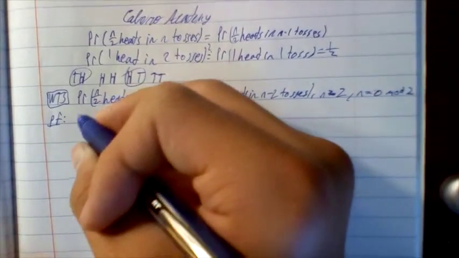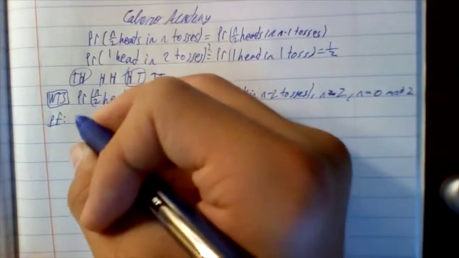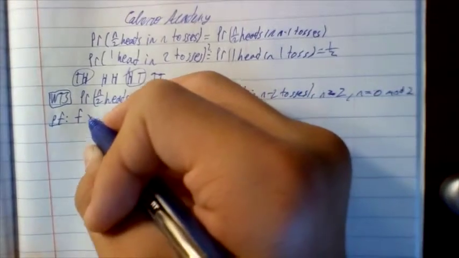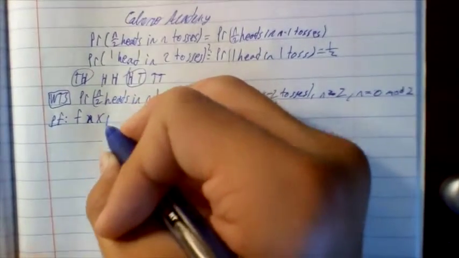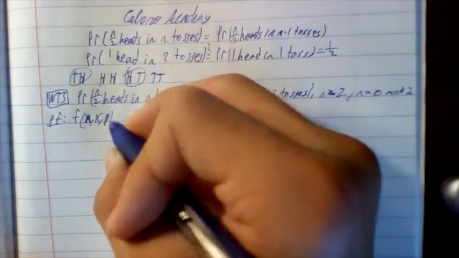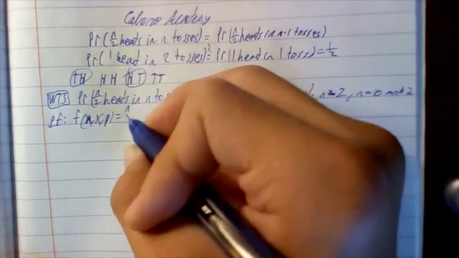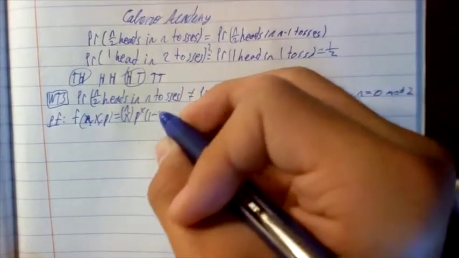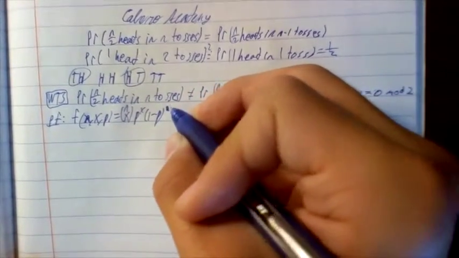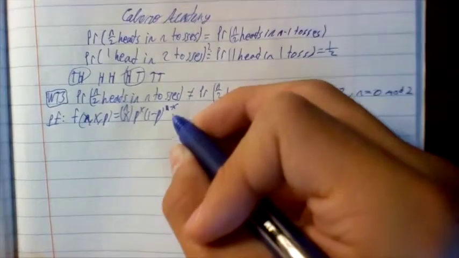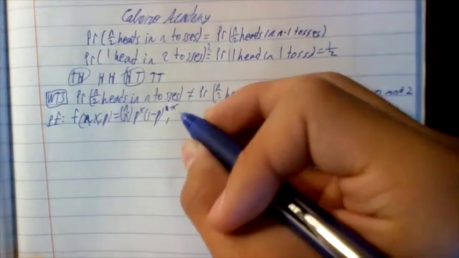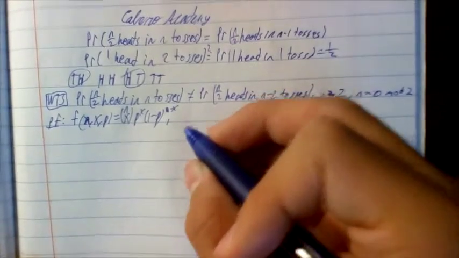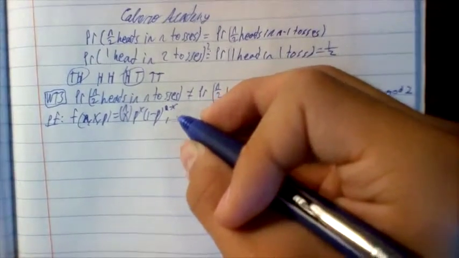It's a binomial function, so we can write it as f of n, x, and p is equal to n choose x times p to the power of x times 1 minus p to the power of n minus x. In our case over here on the left hand side, n is equal to n, x is equal to n on 2, and p is equal to 1/2.